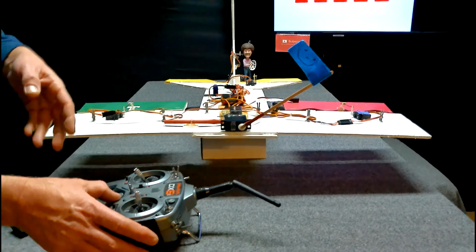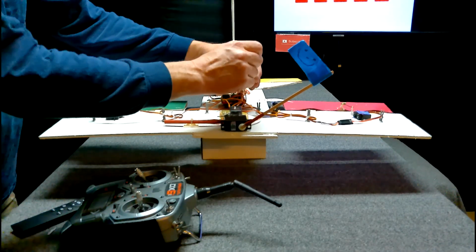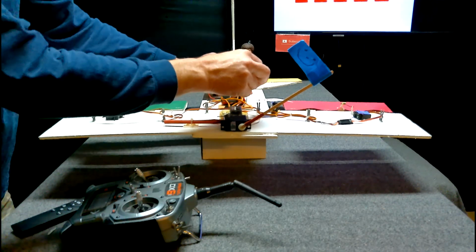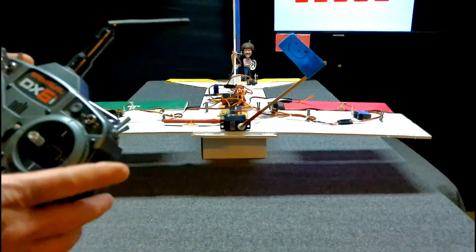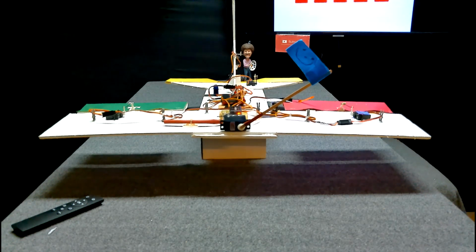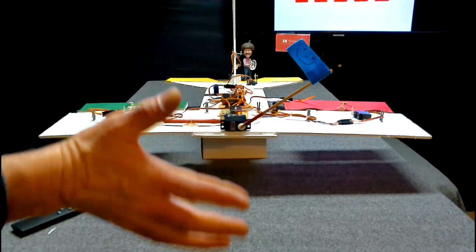So we're powering off the plane, we're powering off the transmitter, putting in the bind plug, powering the plane, leaving the bind plug in, turning on the transmitter. There we go. The control surfaces only did 1 dance, and that was it.